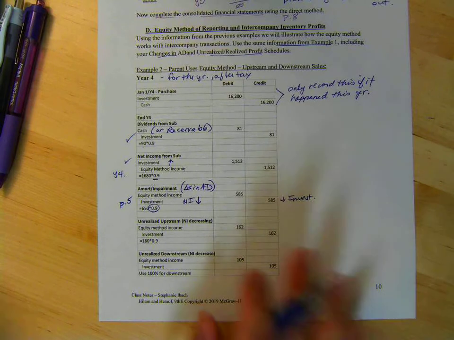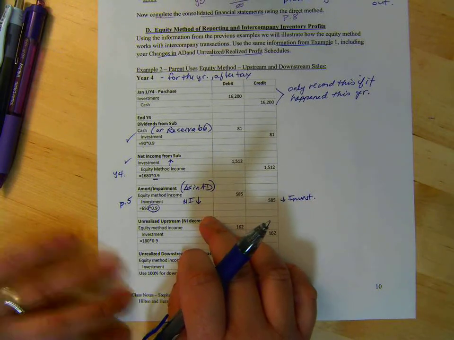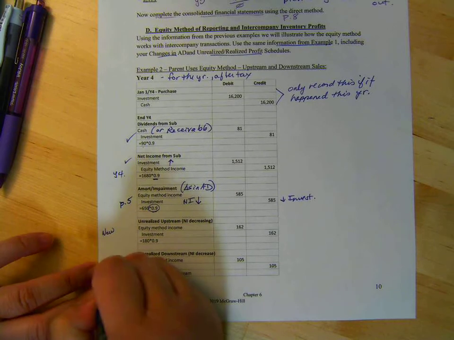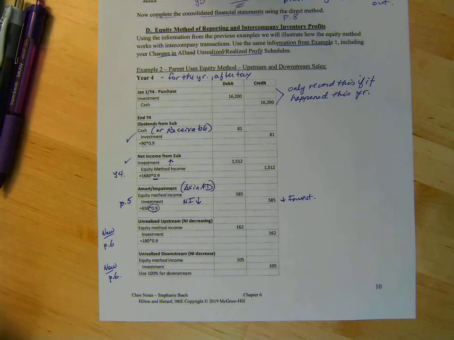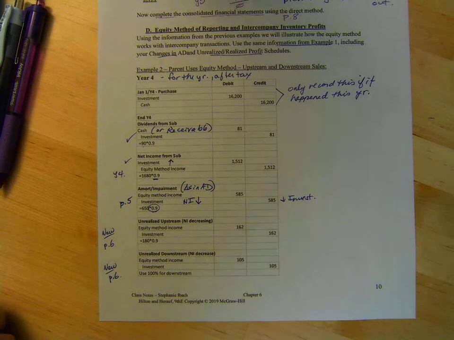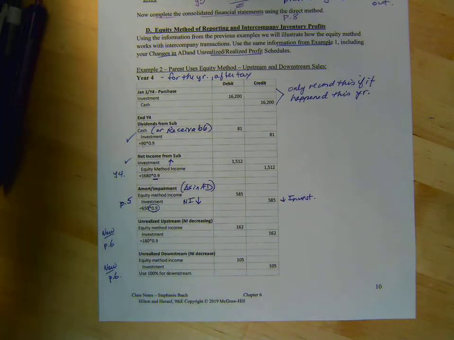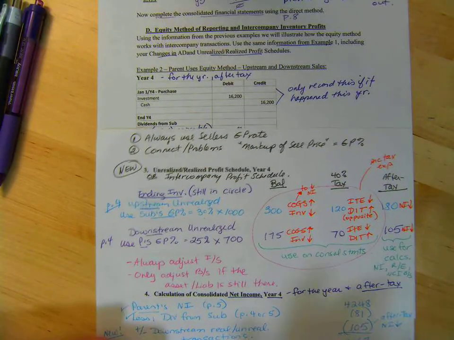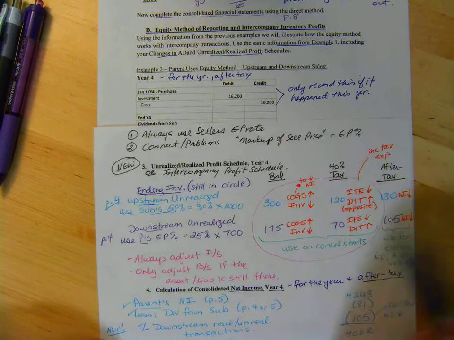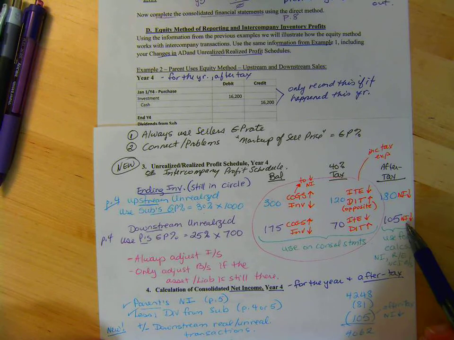Now, these two are the new ones. So this is new, and this is new. And they're both on page 6. I just have to find page 6 in my pile of papers. Okay, so this is year 4, and we need to know how net income is affected during the year. So we've got an upstream and a downstream. Let's do the upstream first.